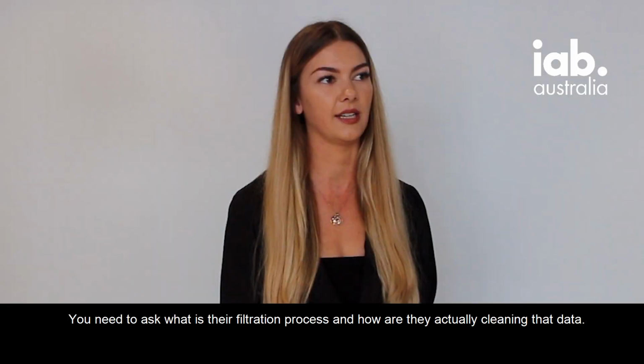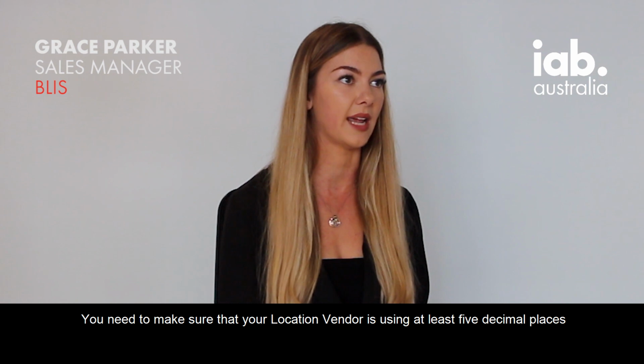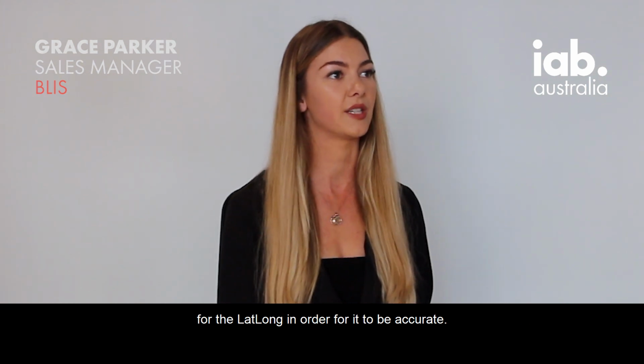Where does the data come from? How is it collected is the first and most important question. So finding out about the technology and the methodology used behind the collection of the data. You need to ask what is their filtration process and how are they actually cleaning that data. You need to make sure that your location vendor is using at least 5 decimal places from the lat long in order for it to be accurate.